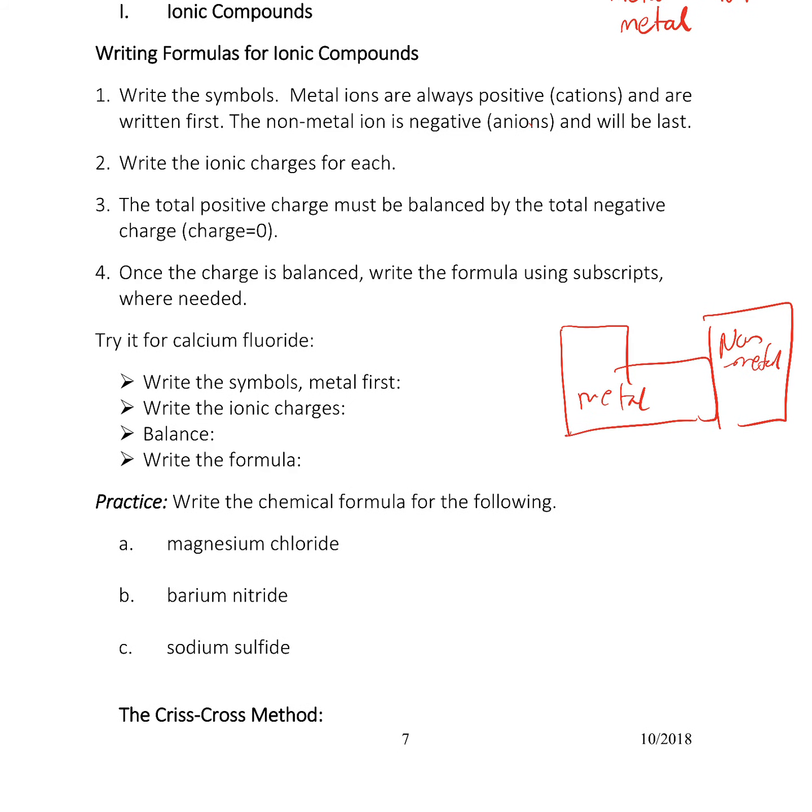So let's write out calcium fluoride. We find the symbols for calcium and for fluorine, or fluoride, are Ca and F. Then we write their ionic charges. Calcium is a 2+ because it is in the second column of the periodic table. Fluorine is in the second last column, so that makes it a -1. Now, to balance them, we must multiply these by a certain number of repeating units to find the formula.